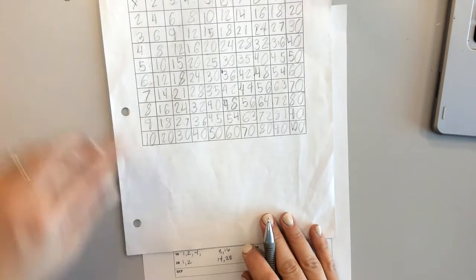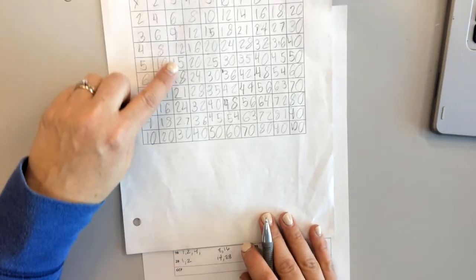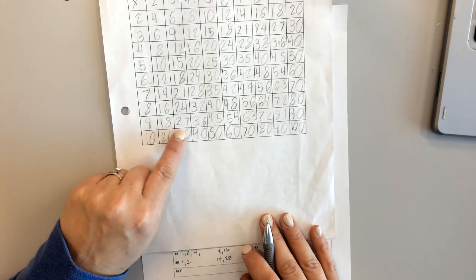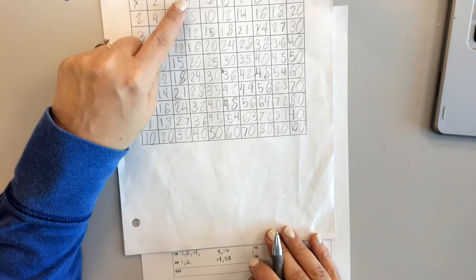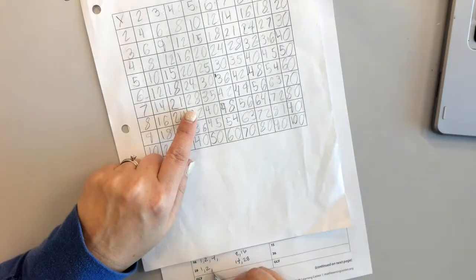Now I'm going to go down my chart. I already did 2's. Is 3 on here? Nope. And I see 27 is here and 30. 28 would fall between that. So 3 is not a factor of 28. Okay, is 28 on 4? Yes, it is. 4 and 7.